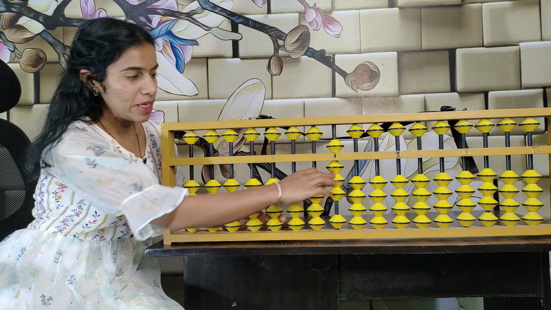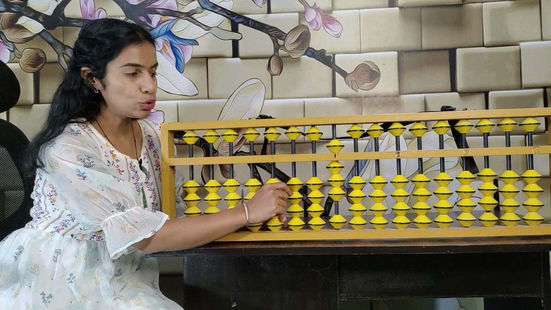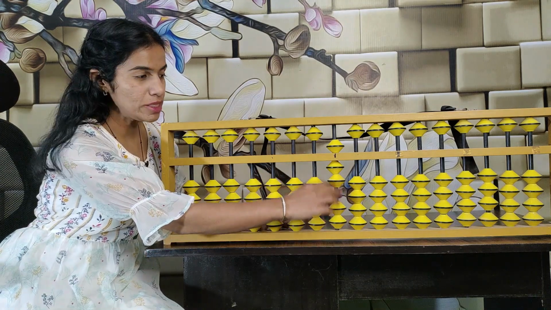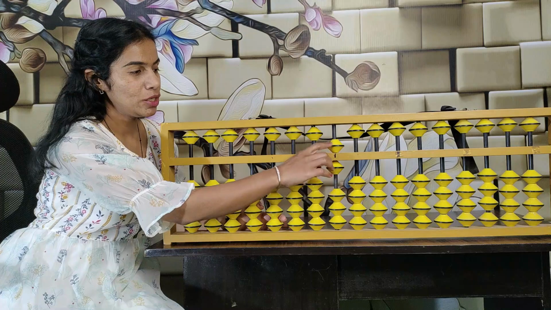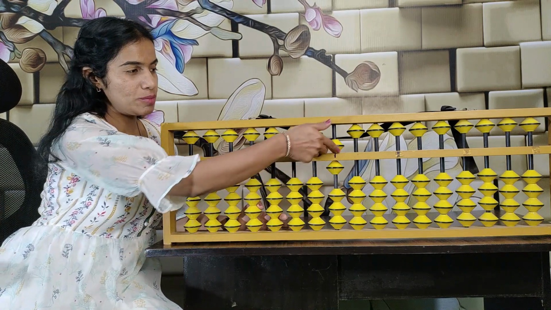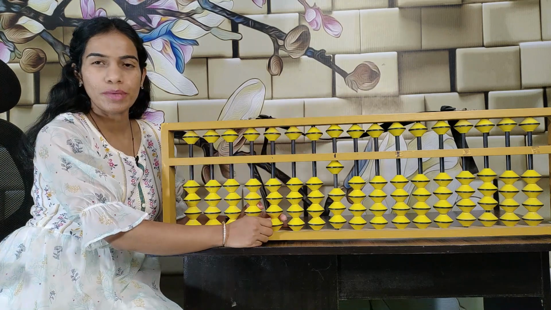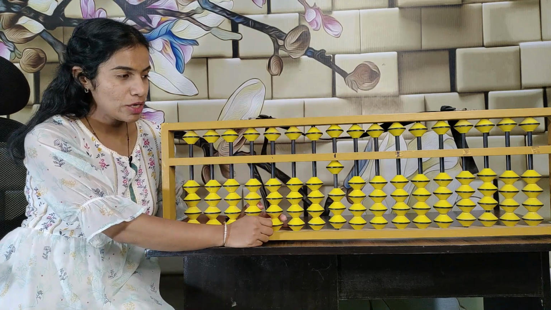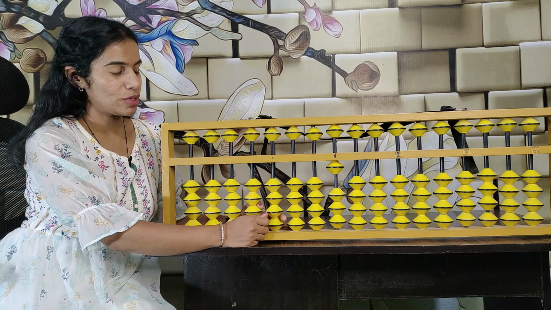Now subtraction. If I have to subtract 2 here, subtracting 2 means I'm taking 2 beads away from the answer bar. So the answer is 6 now. If I have to subtract 5, I'm taking the upper bead up because the upper bead has the value 5. So the answer is 1 on my tool now.